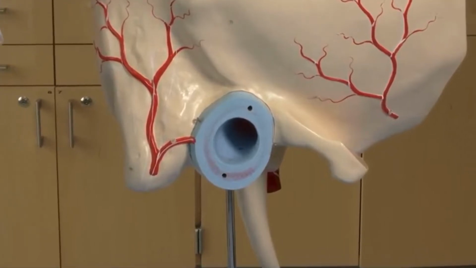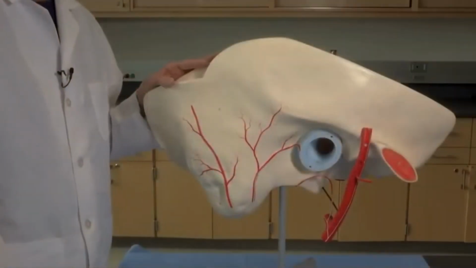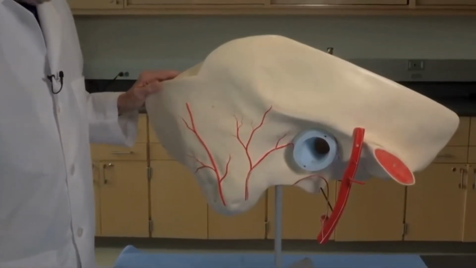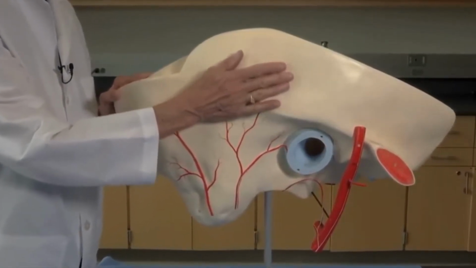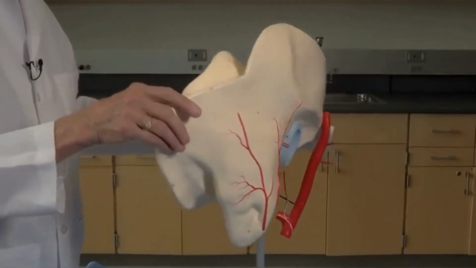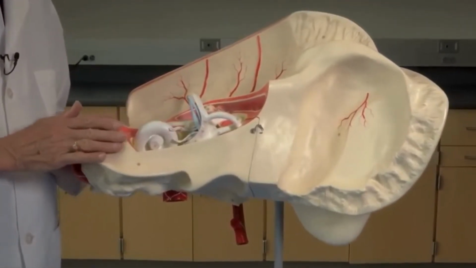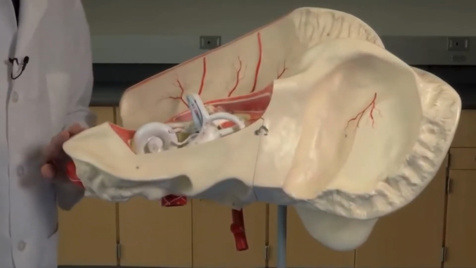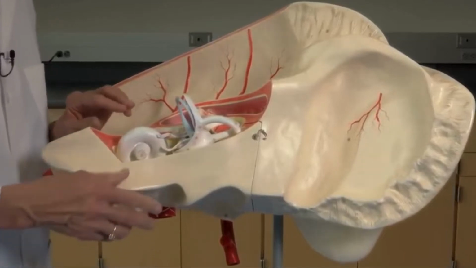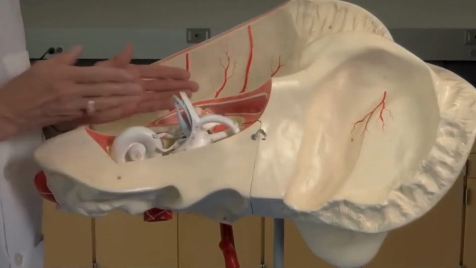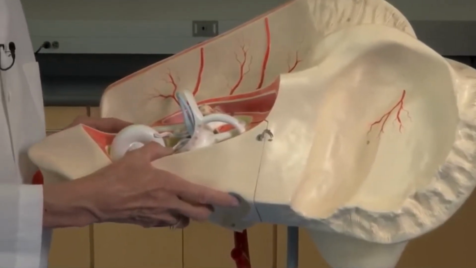So now let's look at an even larger model, and we're going to take it apart and go into the middle ear. So here's our even bigger, better model. Mastoid process, right side of the head, and now let's rotate it and look at the inside. So now this end is anterior toward the nose, and this end is posterior toward the occipital region. And what I want to do now is, this is going to be the inner ear, but we want to start with the middle ear. So I'm going to remove this part with the inner ear.